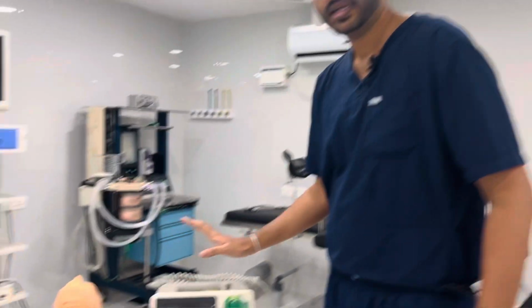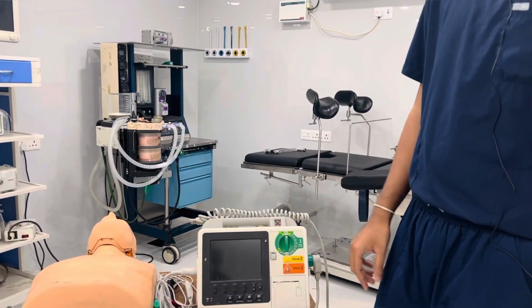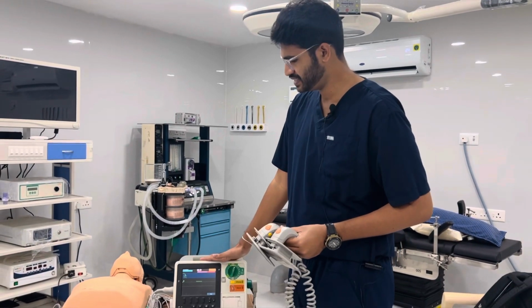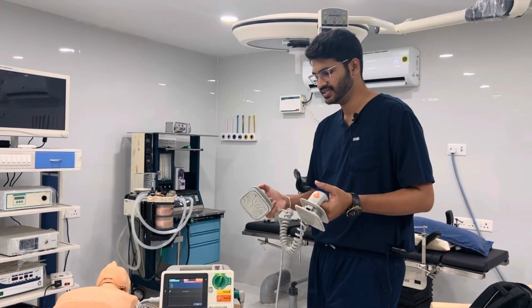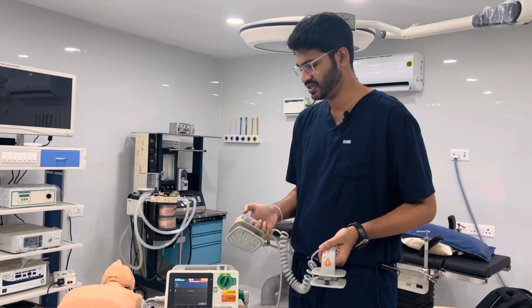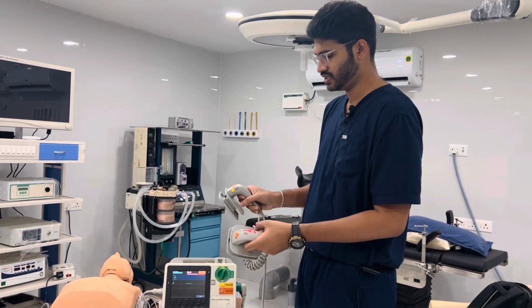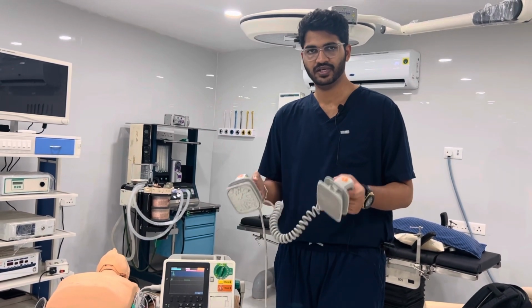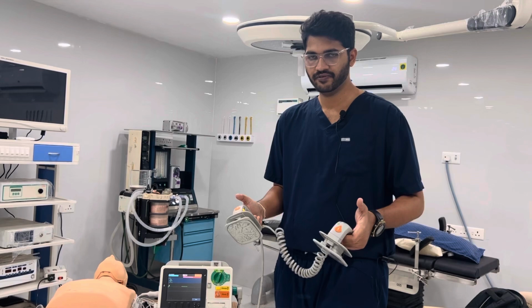Now we'll talk in detail about the defibrillator. Going back to the defibrillator, what you see is the defibrillating machine. What I'm holding in my hands are the paddles. One we have to keep at the apex and one at the sternum of the patient. If you have any doubt, there is a picture on the paddles in every hospital, on every defibrillator, so that you won't get confused.